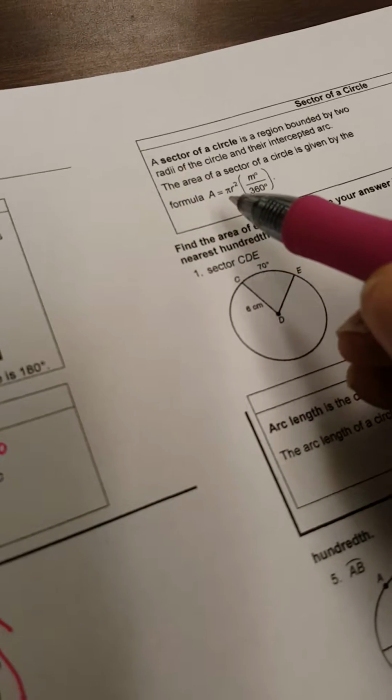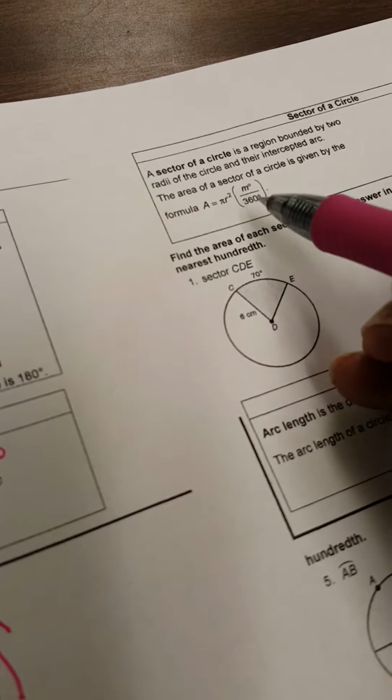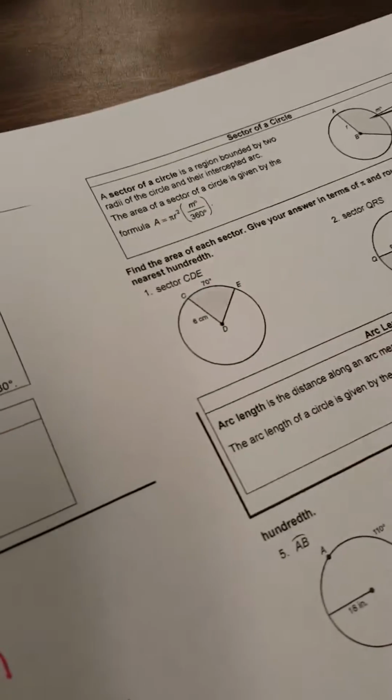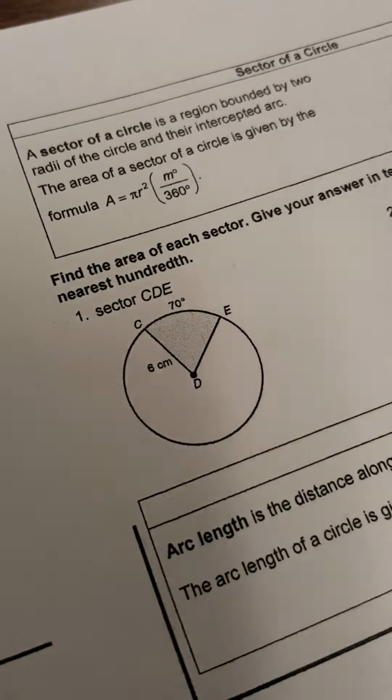So the formula is A equals pi r squared m over 360. M represents the angle measure, okay? So all the central angles we were just doing, that's what M represents. So on this example here, I'd plug into my formula.